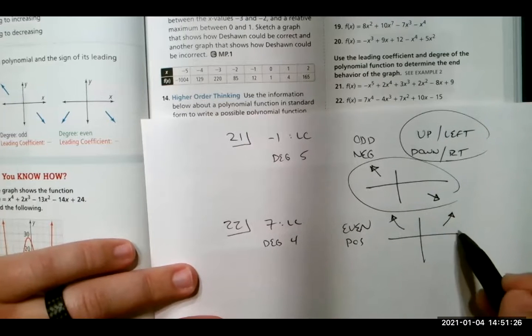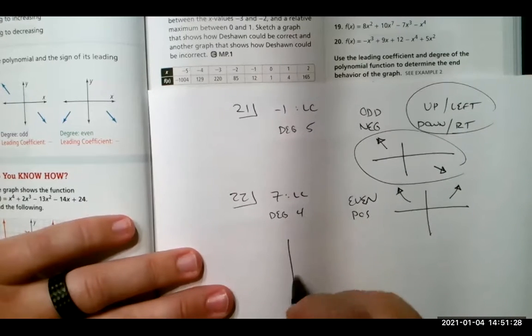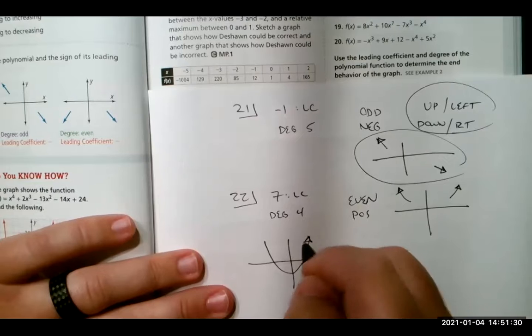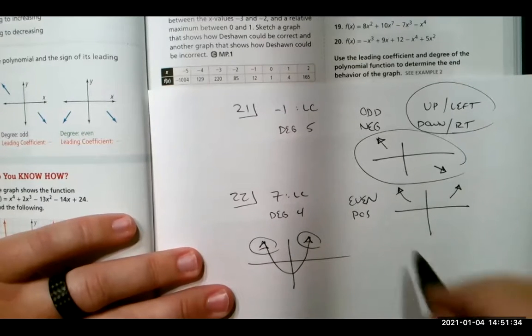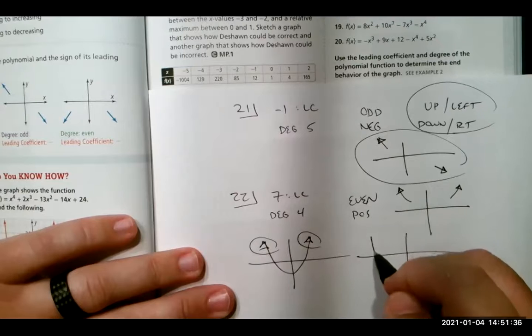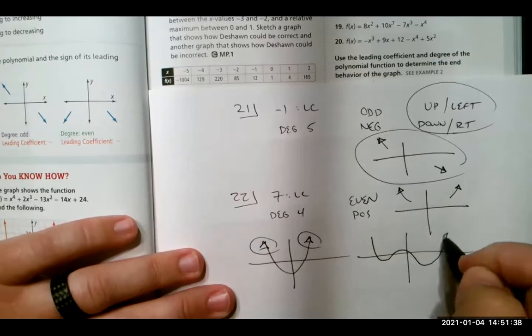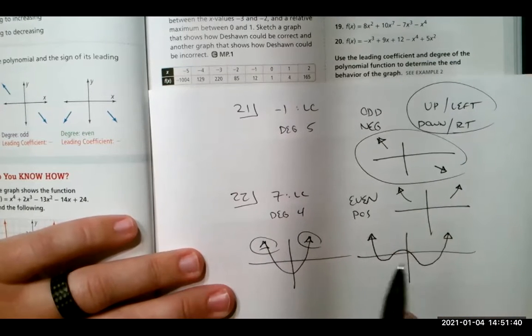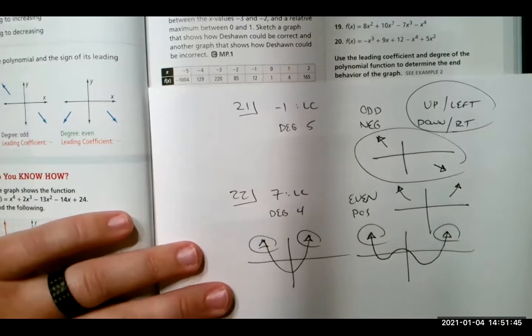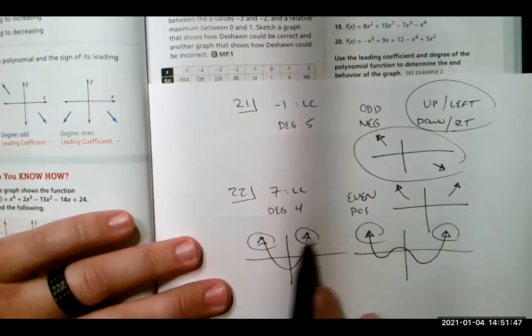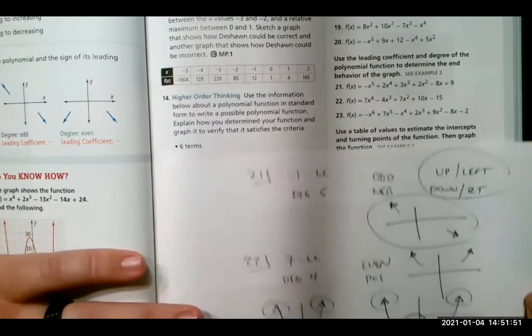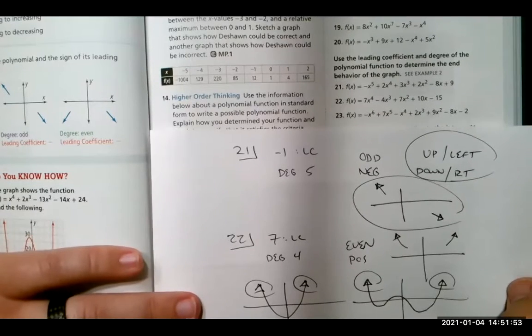Sure, some stuff's going to happen in the middle, right? It could look something like this. Okay? It's still going up and left, up and right. It could look something like this. Right? The stuff in the middle is different, but it's still going up and left, up and right. So the end behavior, you're just concerned about those end behavior points. You're not concerned about the stuff in the middle. And then 23.